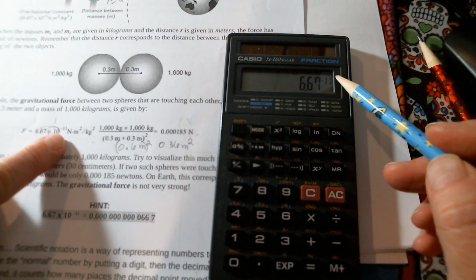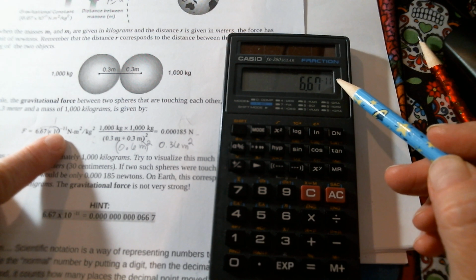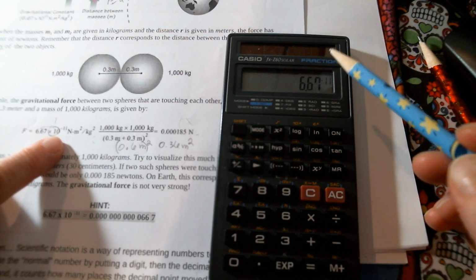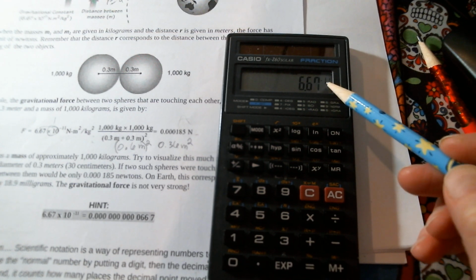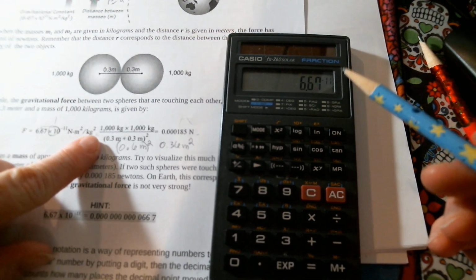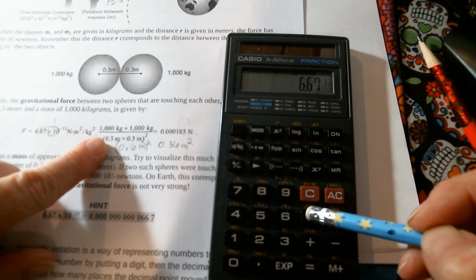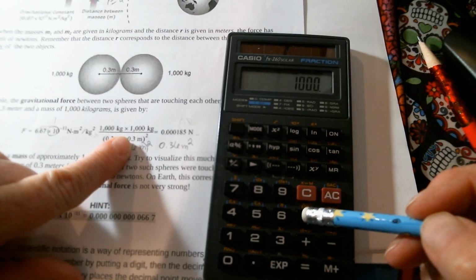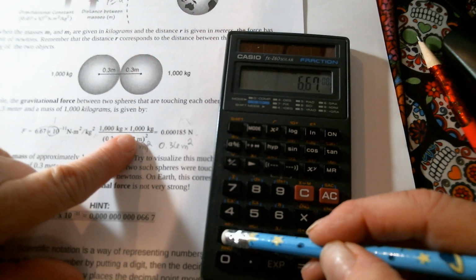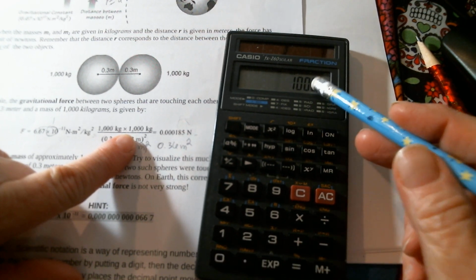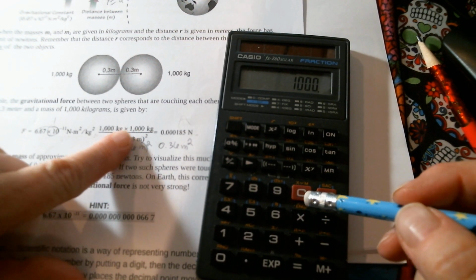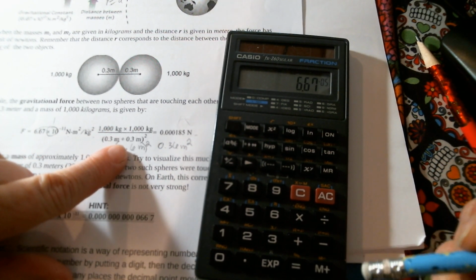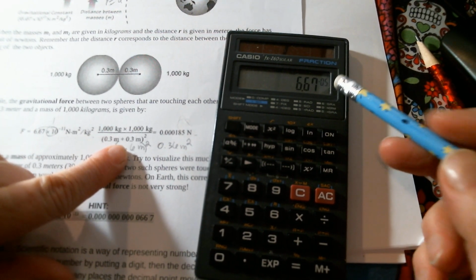6.67. You've got a little negative 11 at the top. So that is your exponent. On paper, we write times 10 to the negative 11. Here, we don't put times 10. Okay, I'm going to take now and multiply it by 1,000. Then I'm going to multiply it by another 1,000 because that's the mass of the other one. At this point, since I'm going to change from multiplying to dividing, I like to hit the equal key. That gives me an answer.